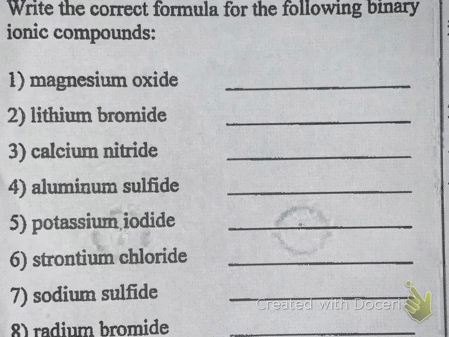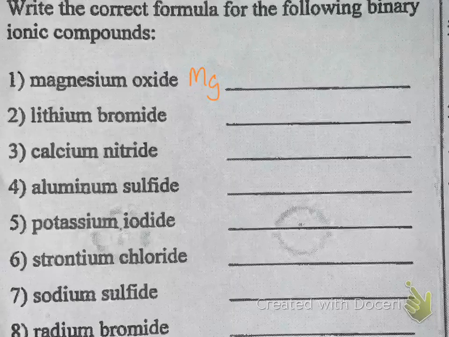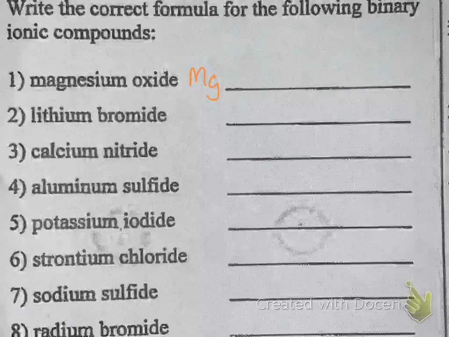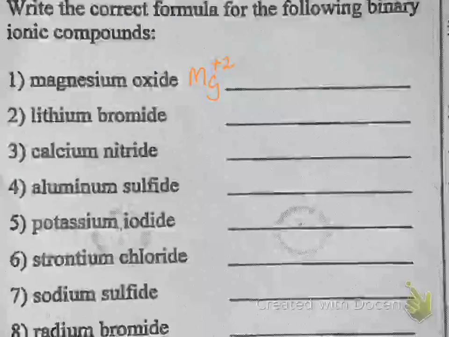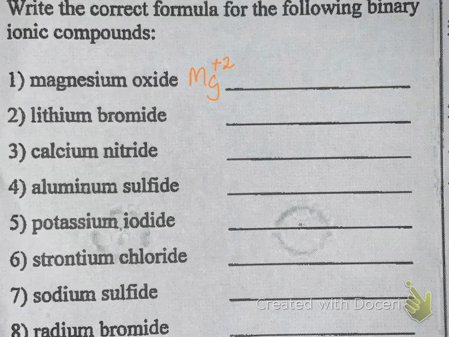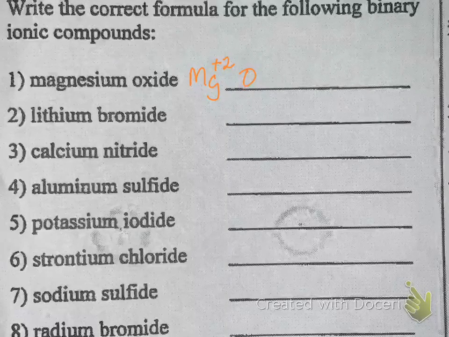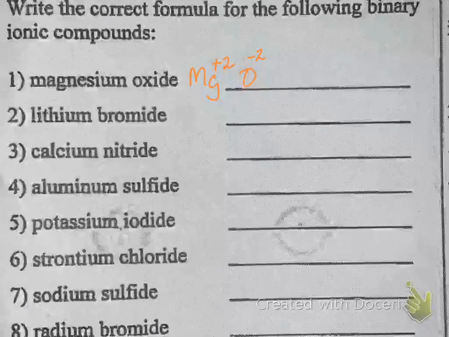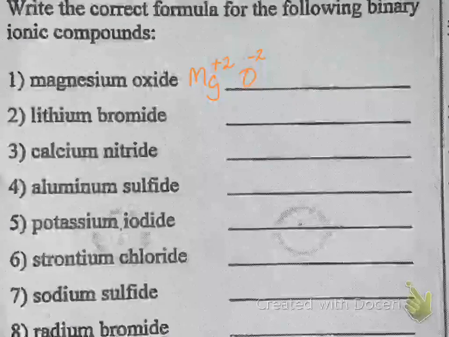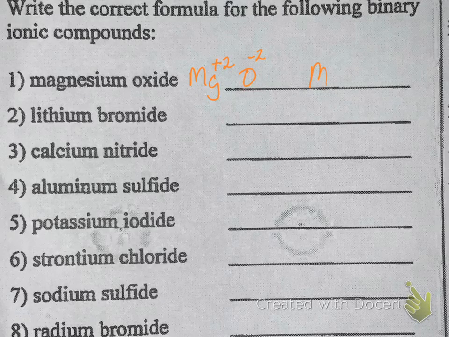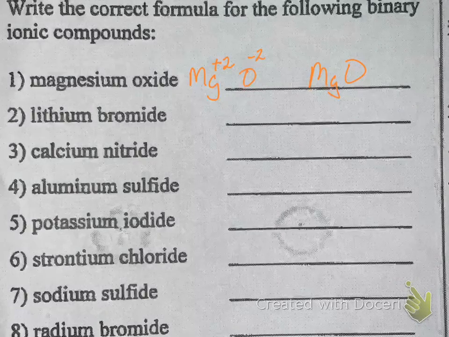Now, magnesium is an Mg, and if you look at the periodic table, up at the top of the column with Mg, you see that it has a +2 charge. Oxide is oxygen, which is O, and it has a -2. If you look at the top of the O column, you'll see it has a -2 charge. Now, when the positive and the negative cancel each other out, there's no crossing over, so you just put it together. So it's going to be MgO. You'll notice the g is lowercase and it's together.